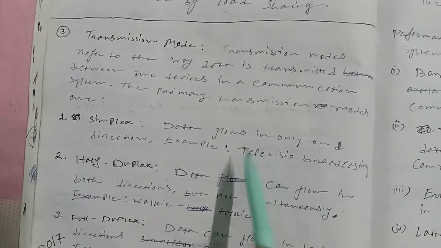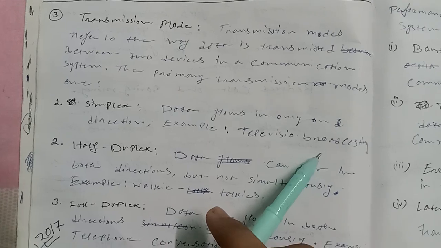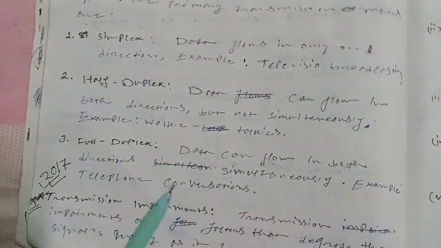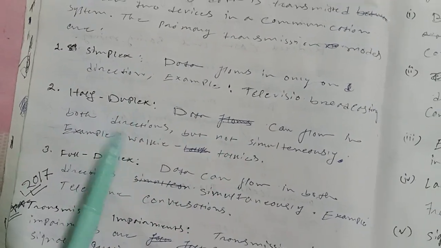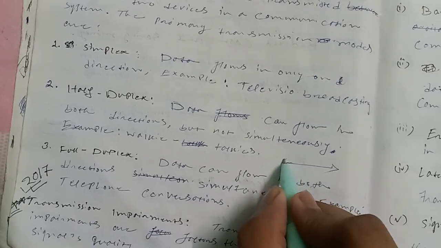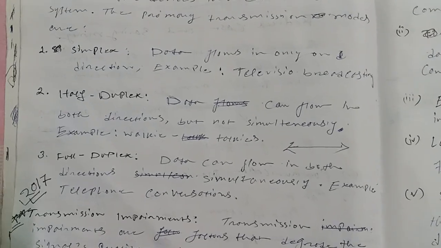What is simplex? Data flows in only one direction. Example: television broadcasting. This is the best example for simplex transmission mode. Second one is half-duplex. Data can flow in both directions, but not simultaneously. Example: walkie-talkie.